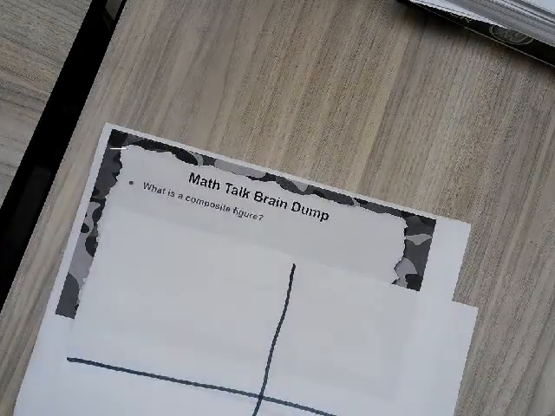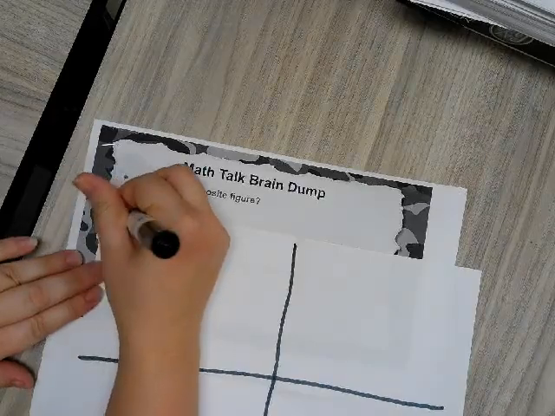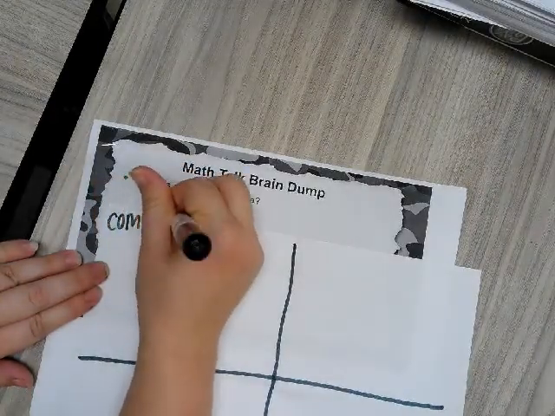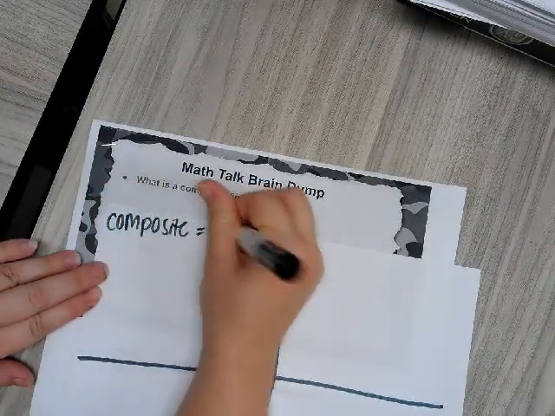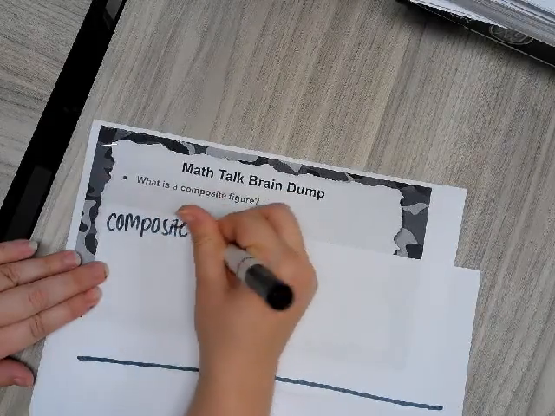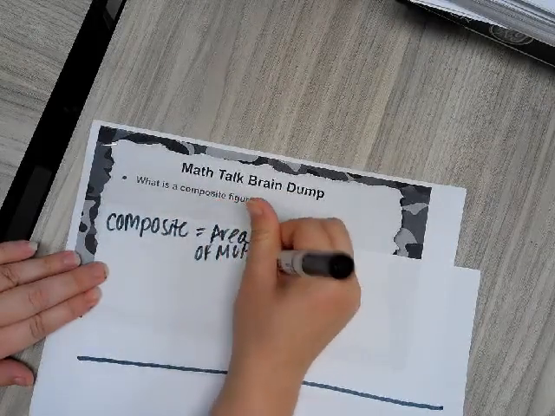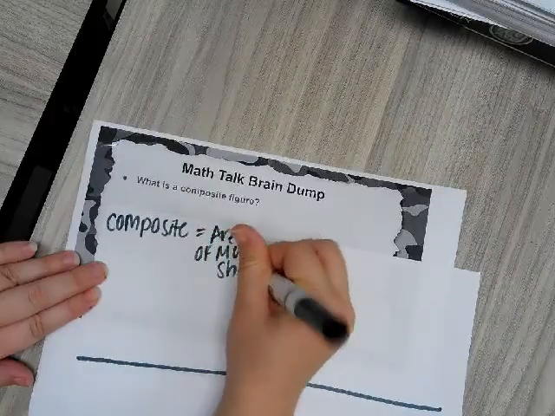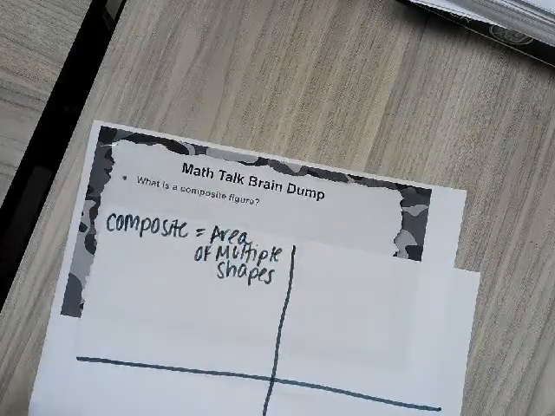Okay, so what is a composite figure? A composite figure is when we find the area of multiple shapes. So remember, when we're finding our area, we're going to need our reference charts.